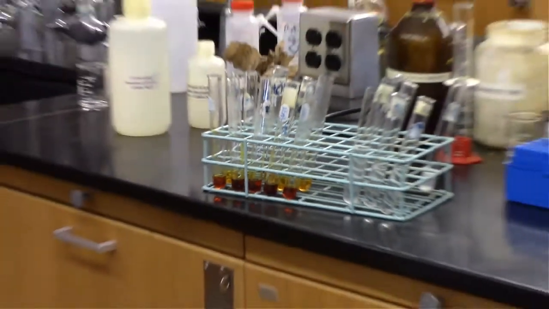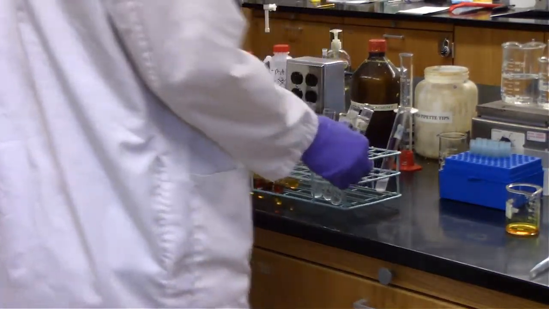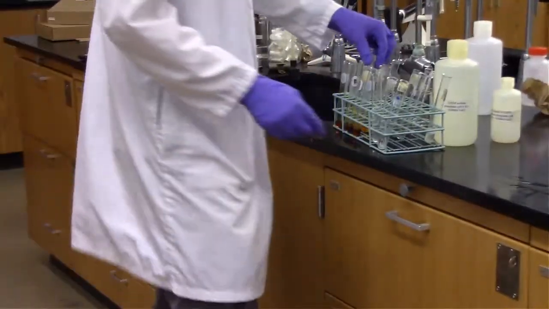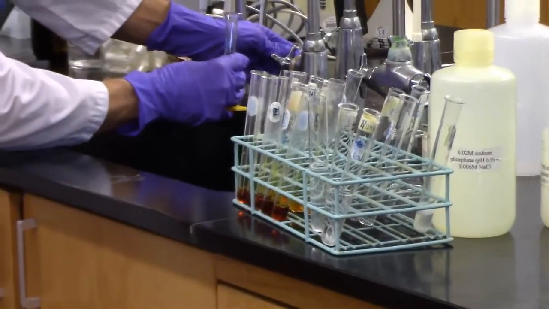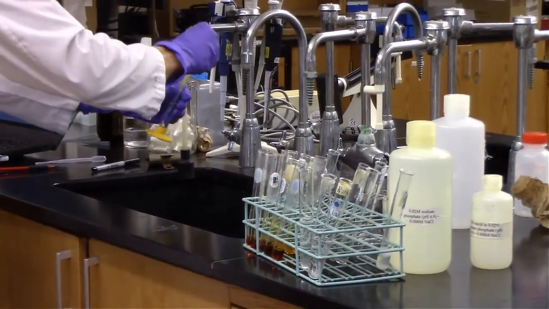So we've got quite a bit of darkness for the three middle test tubes, and it's a little bit lighter on the two outside test tubes. And that'll be a little bit more clear after these are diluted.